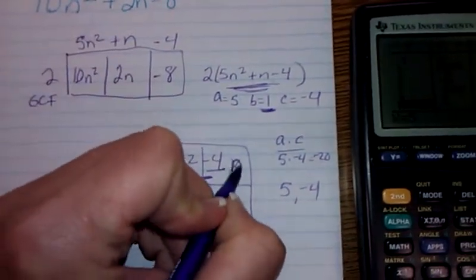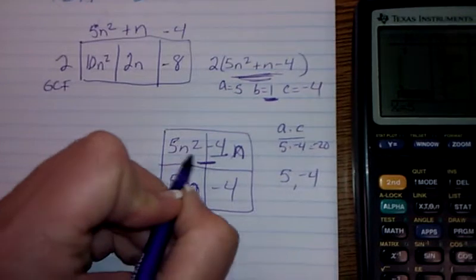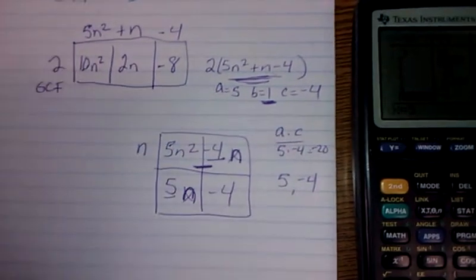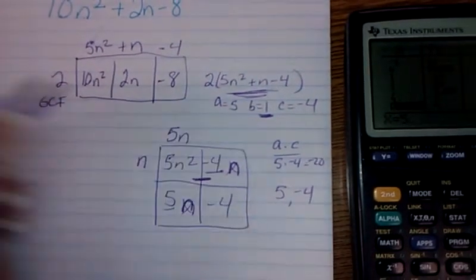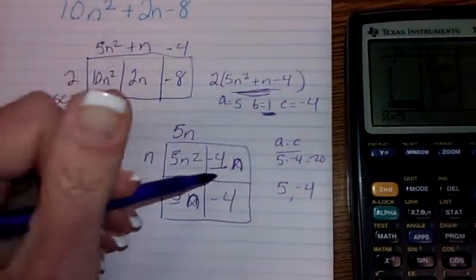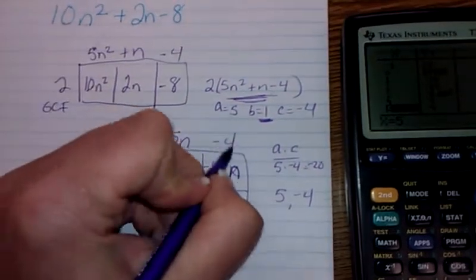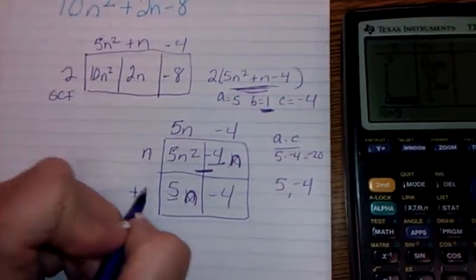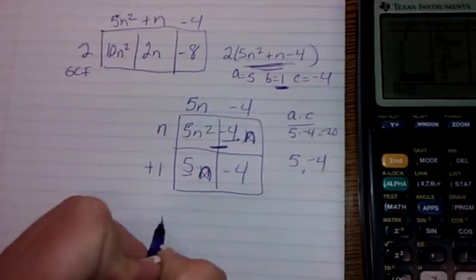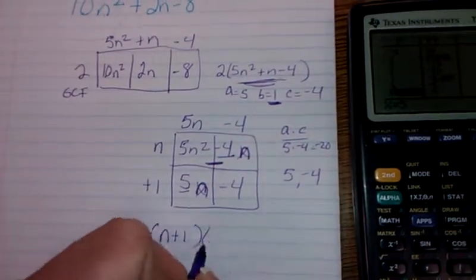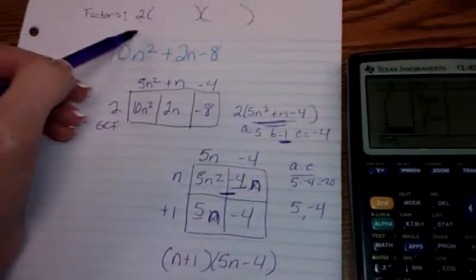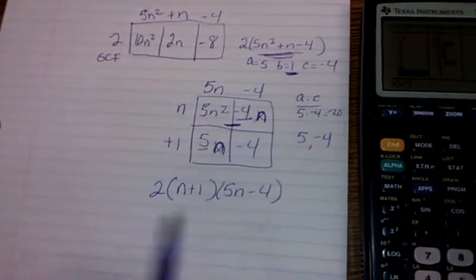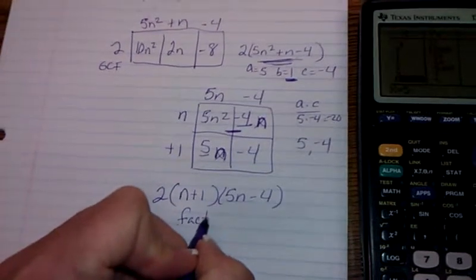I was putting an x, it's the same thing as an n. So right here, there's an n that goes right here. n times what is 5n squared? This is 5n. n times what is negative 4n? That's minus 4. 5 times what is 5? Plus 1. So I have n plus 1 times 5n minus 4. Now remember, up here I had that 2, the GCF I pulled out. It's got to go here in front. These are my factors.